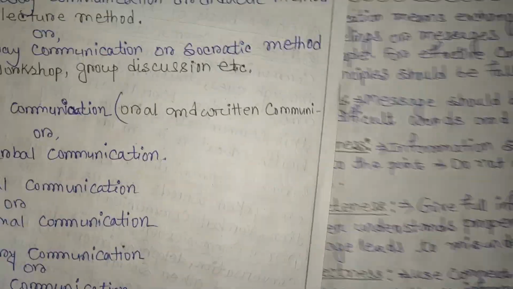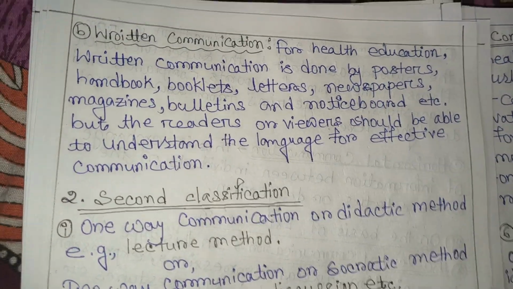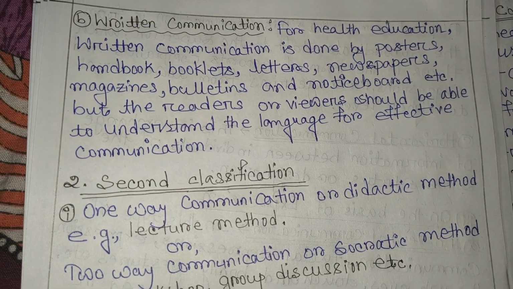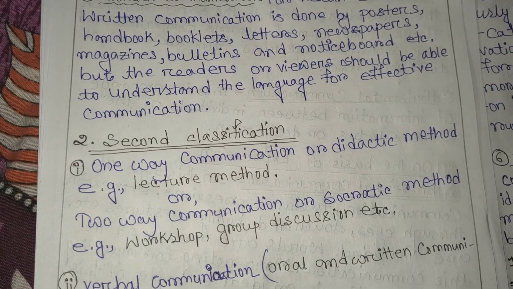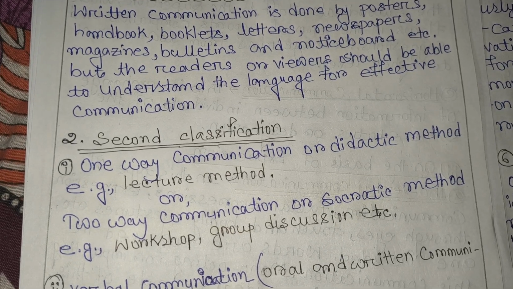Oral communication, then written communication. For health education, written communication is done by posters, handbooks, booklets, letters, newspapers, magazines, bulletins, and notice boards, etc. But the readers or viewers should be able to understand the language for effective communication.